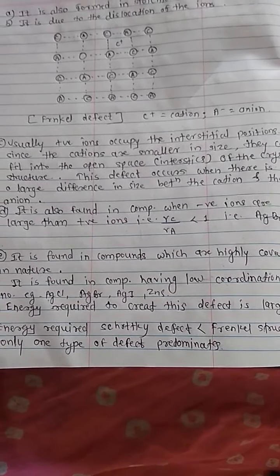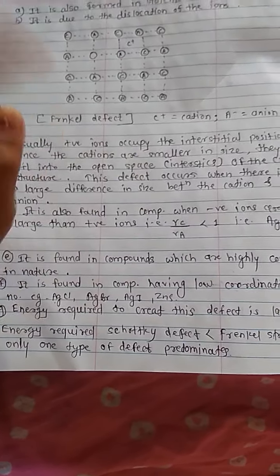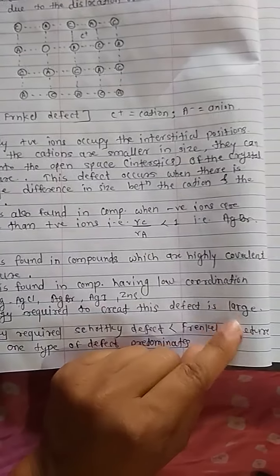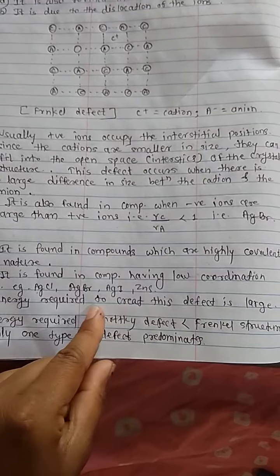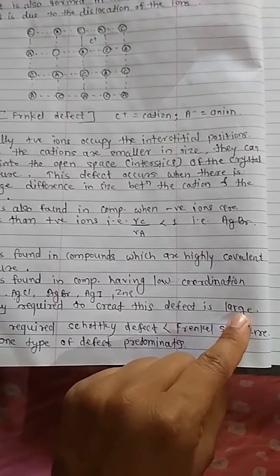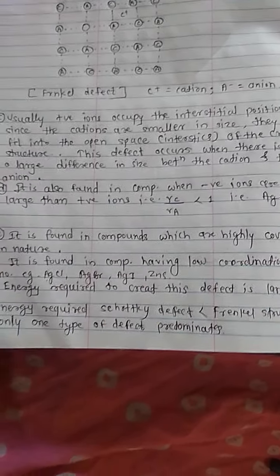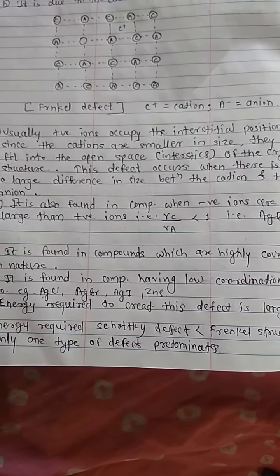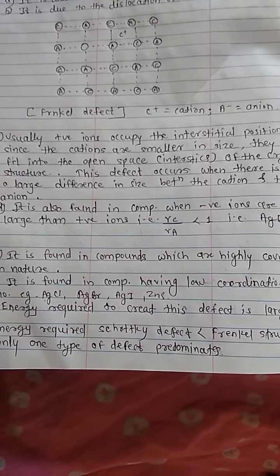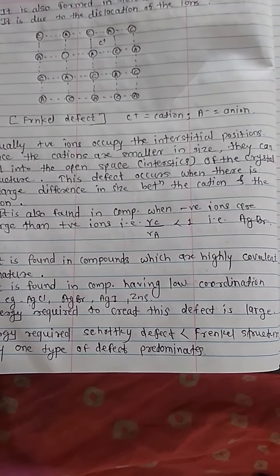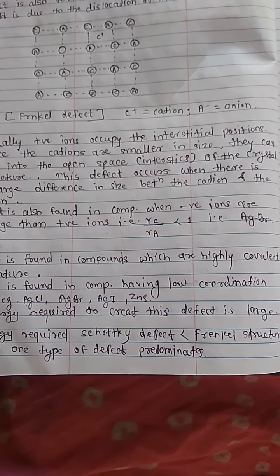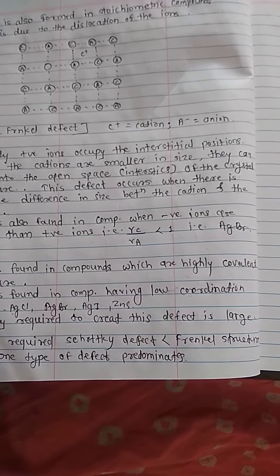This defect is observed in these types of compounds, and in the Frenkel defect the energy required is higher. That means a large amount of energy is required. Of these two defects, the energy is small in the Schottky defect, and in the Frenkel defect the energy is high.